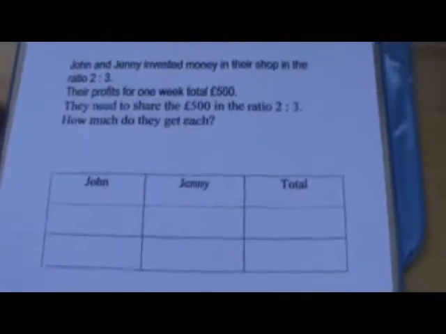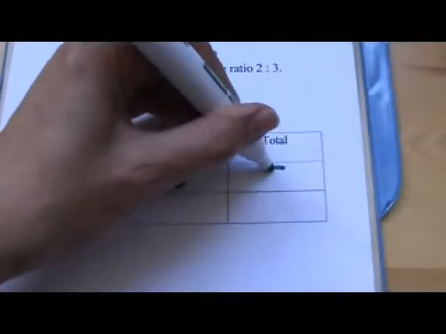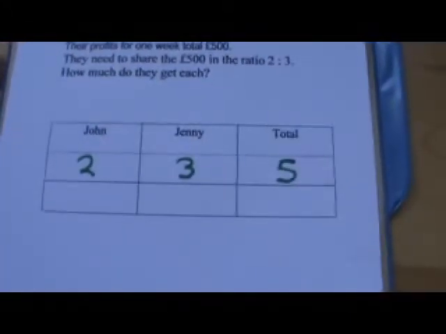So, golden rule, put the information you know in a table. We've got John and Jenny. So John gets 2 shares, Jenny gets 3 shares. So they're sharing it out in the ratio 2 to 3. If we add those up, 2 plus 3 makes a total of 5 shares altogether.